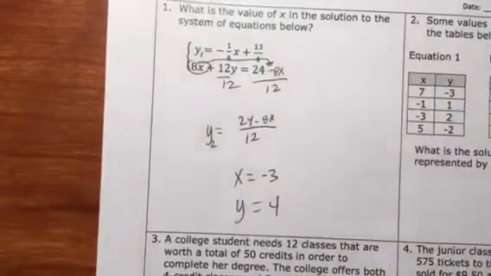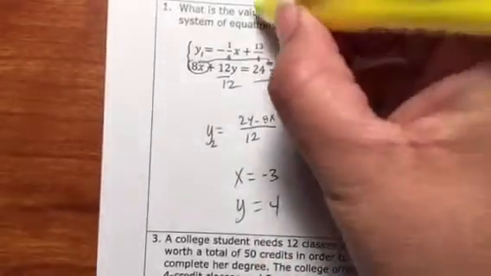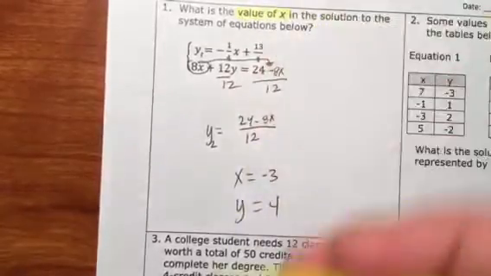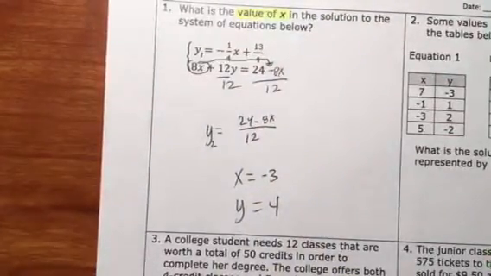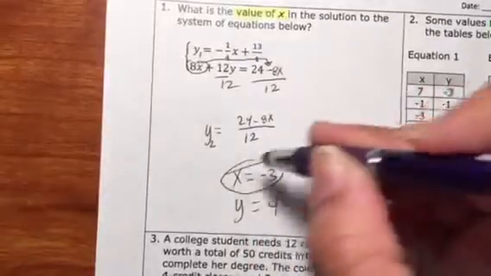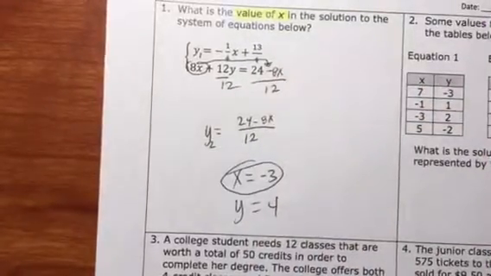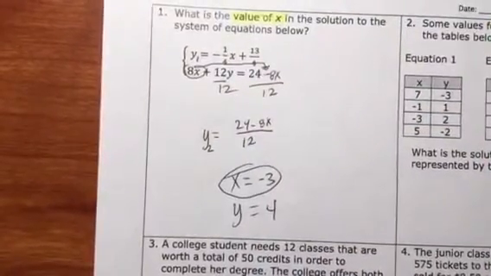So now I need to make sure that I'm answering the actual question, and it tells you what's the value of x. So the value of x in this problem is negative 3.